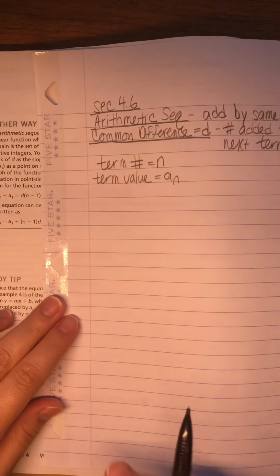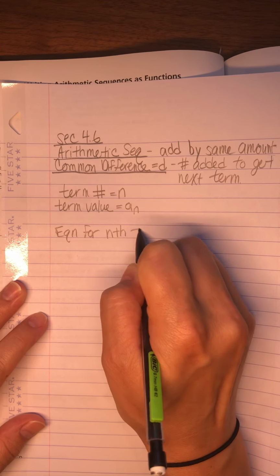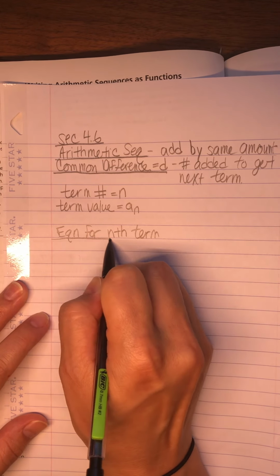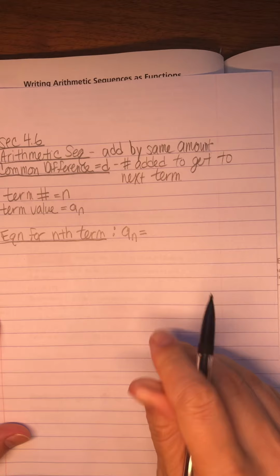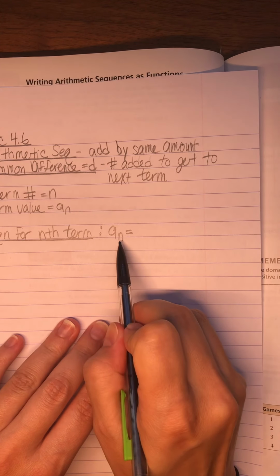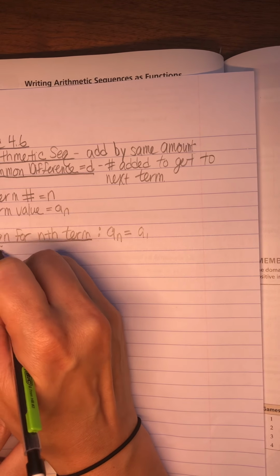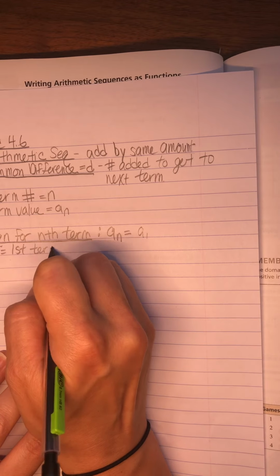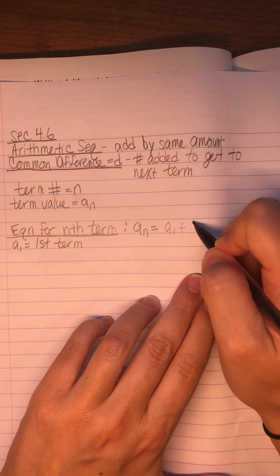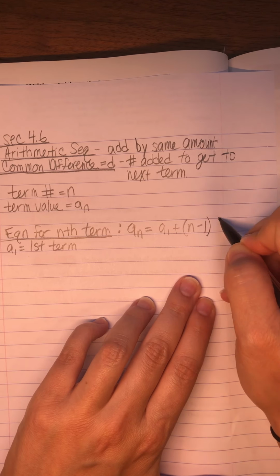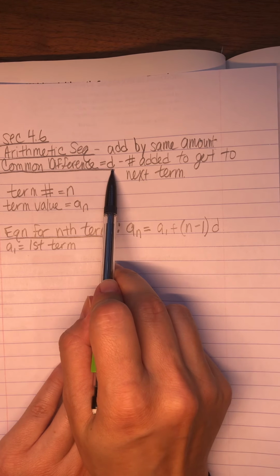So let's write this down in our notes. We're going to write our equation for the nth term. And again, n just stands for any term number. The formula that we're going to use is a sub n equals, so that's the term value, equals a sub 1. A sub 1, remember, is the first term in the sequence, plus the quantity n minus 1 times d. Remember that d, we already set up here, is the common difference.